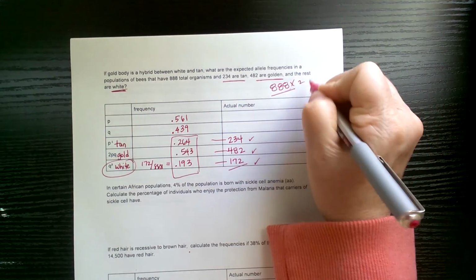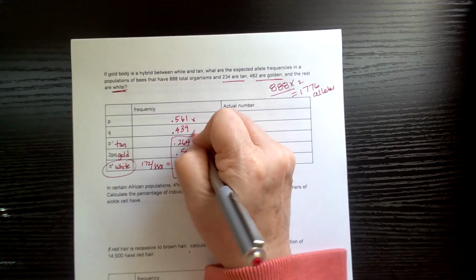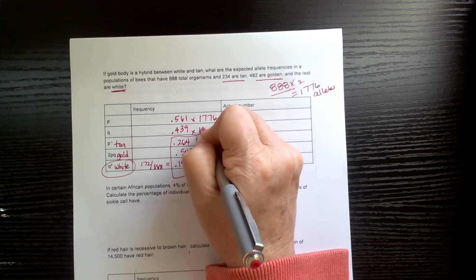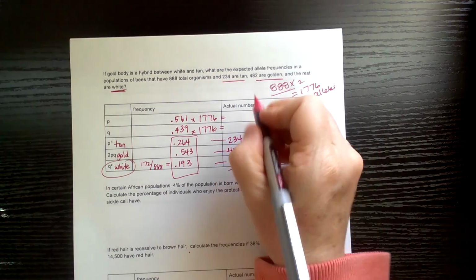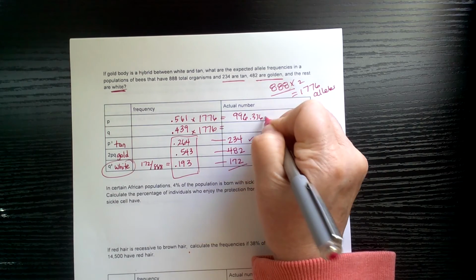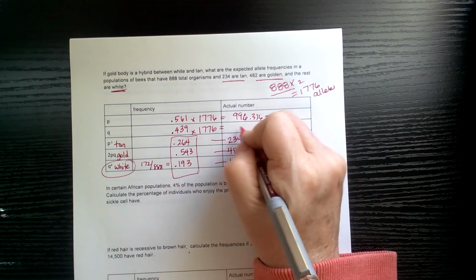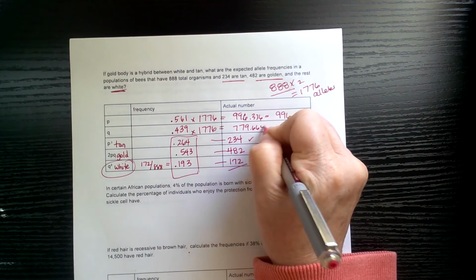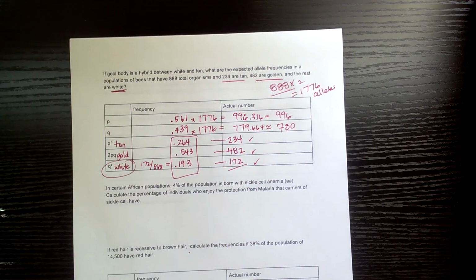So that actually is 1776 number of alleles. So to find the frequency of the dominant allele, times 1776 comes out to about 996.336. So we're going to average that to about 996 straight up. And then you multiply those two and you get 779.664, and I'm going to round that to 780. Okay, so those are your allele frequencies for this population of animals.